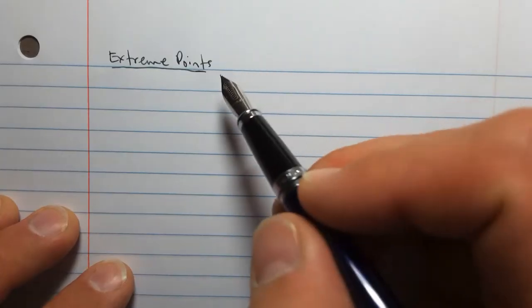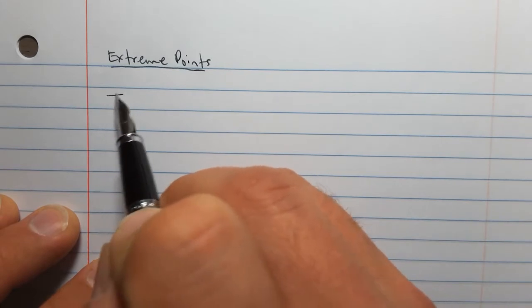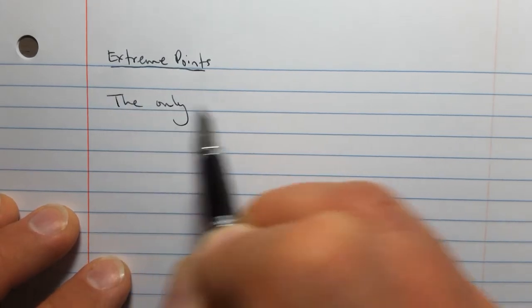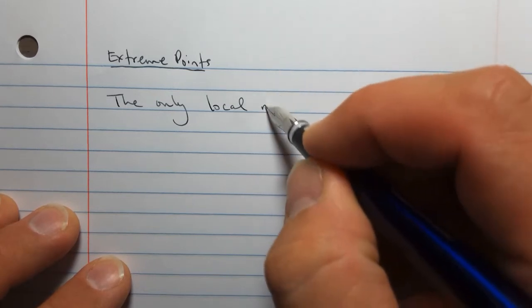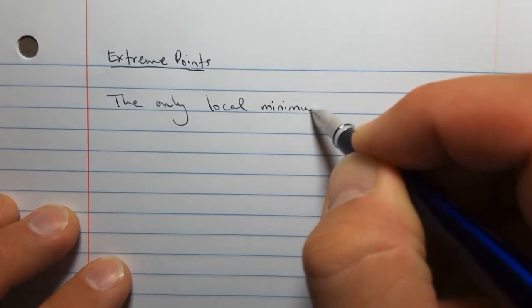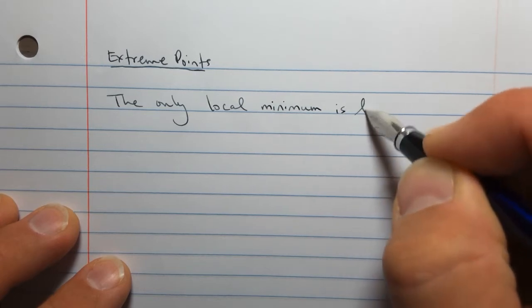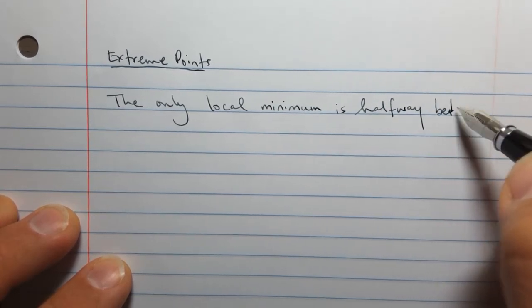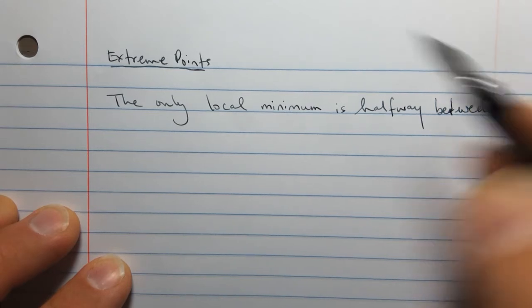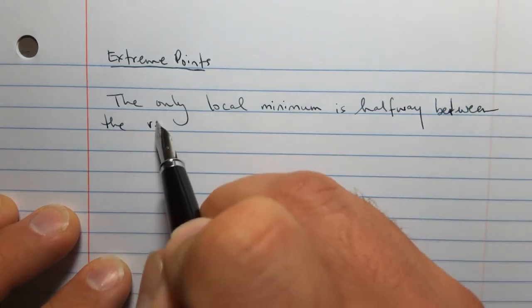So let's talk about extreme points, maximum and minimum points. And here's the big idea: the only local extreme, in this case a minimum, is halfway between the vertical asymptotes.